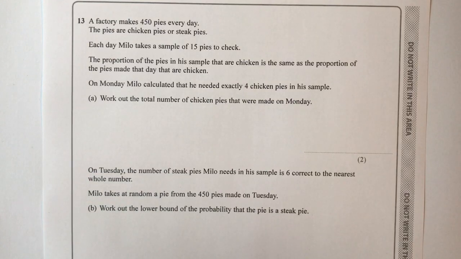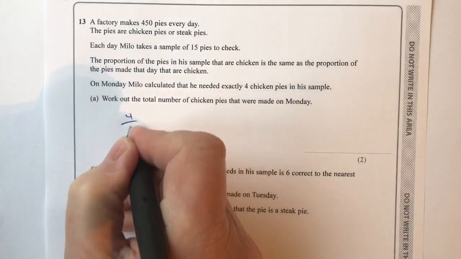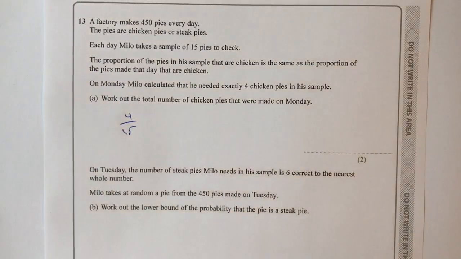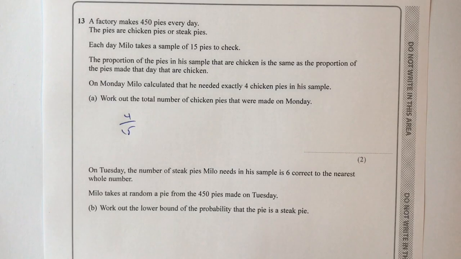On Monday, Milo calculated that he needed exactly 4 chicken pies in his sample. So in other words, he needed 4 out of the 15 pies that he takes as a sample. And what we need to do is work out the total number of chicken pies that were made on a Monday.